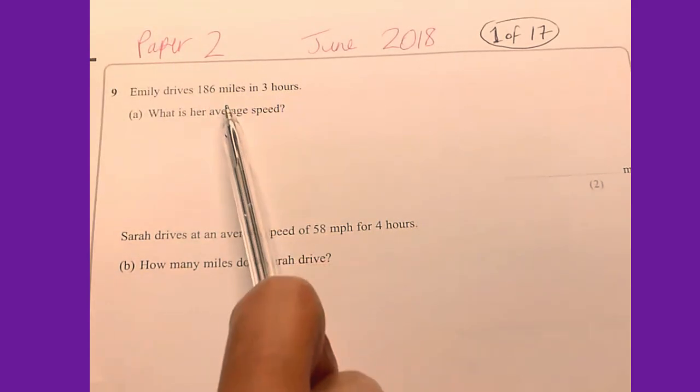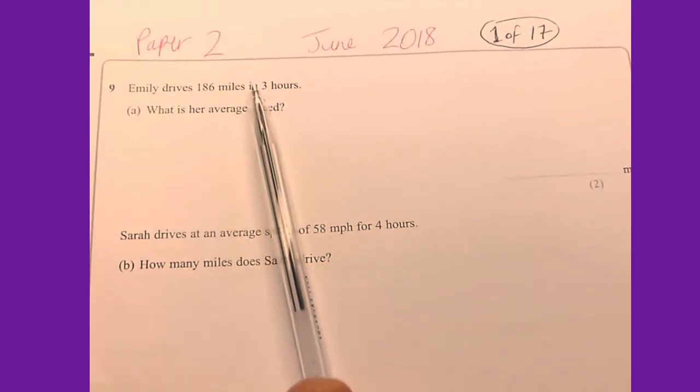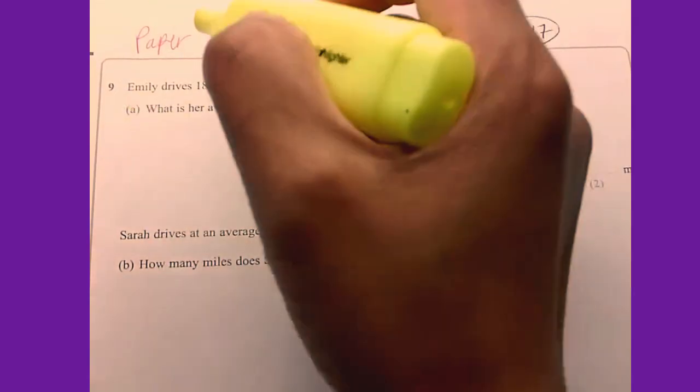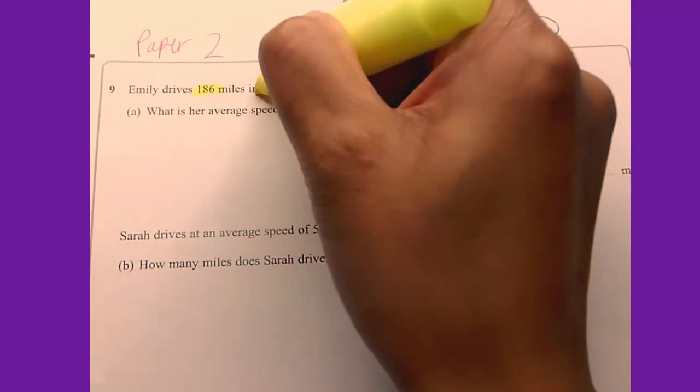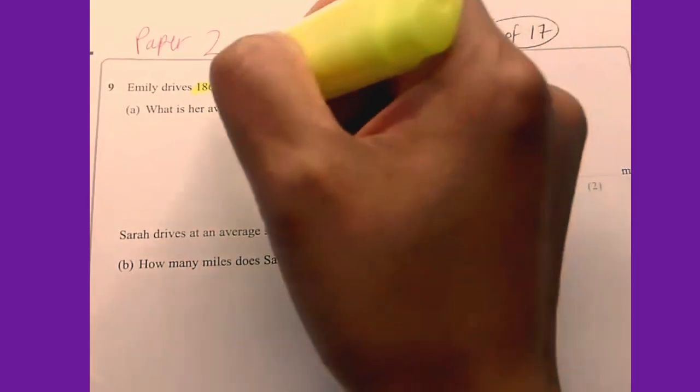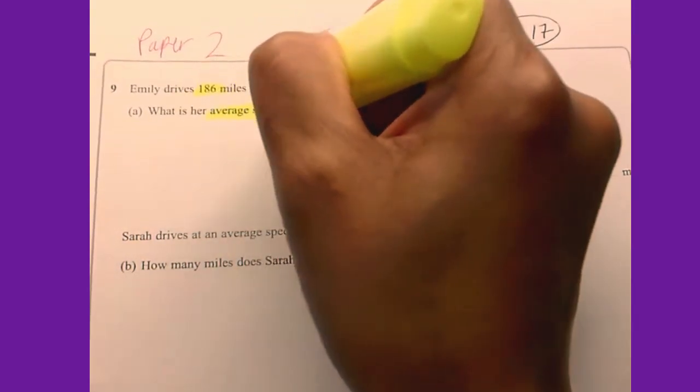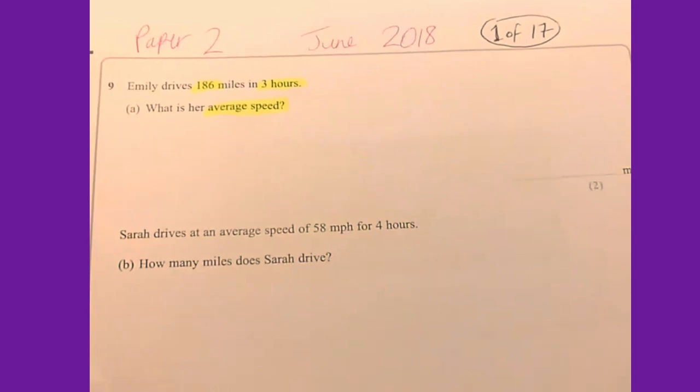Emily drives 186 miles in 3 hours. What is her average speed? So we've got 186 in 3 hours. What is her average speed? Press pause and have a go.